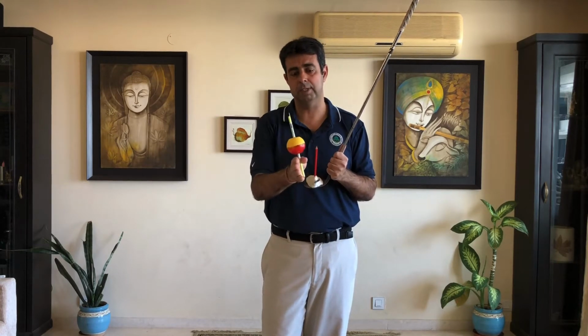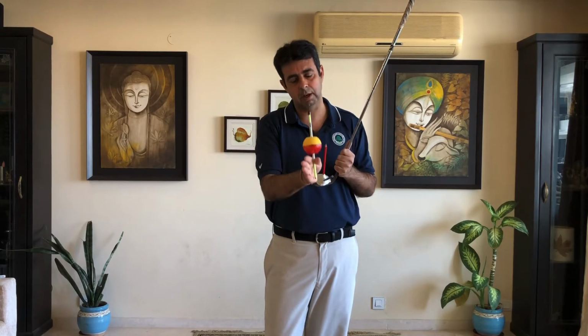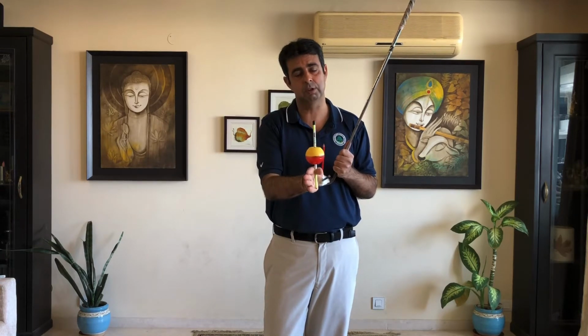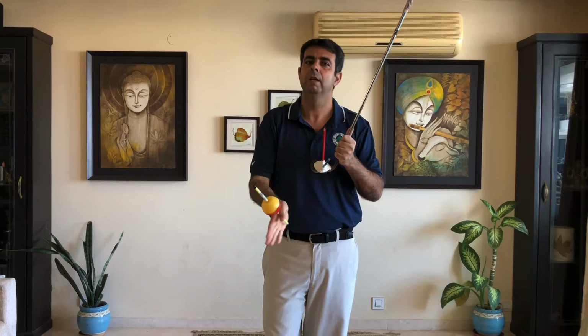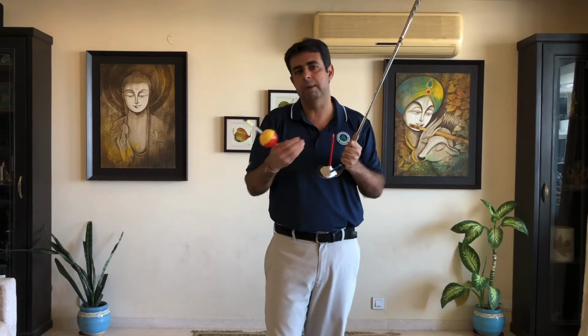The dynamic loft, as we said, is the loft that the club imparts to the ball, or delivers to the ball at impact. So say this is my gap wedge, and this gap wedge is 50 degrees, but when I hit it, my hands are ahead, my weight is ahead, so my dynamic loft is probably about 36 or 37 degrees at impact there.